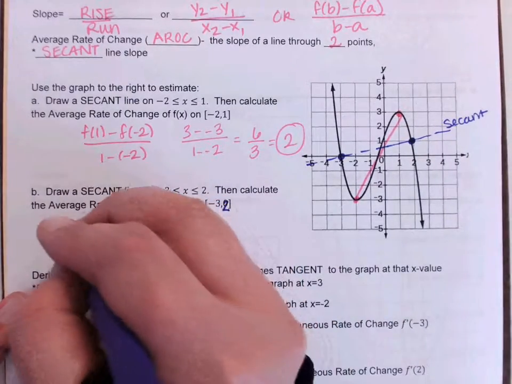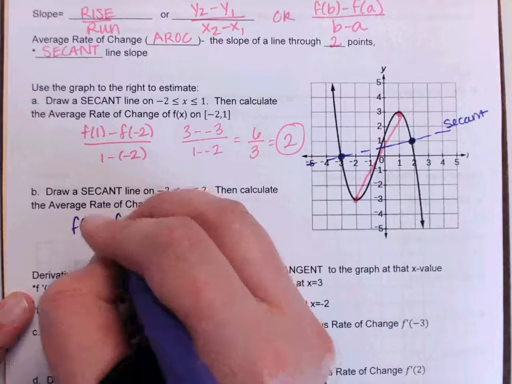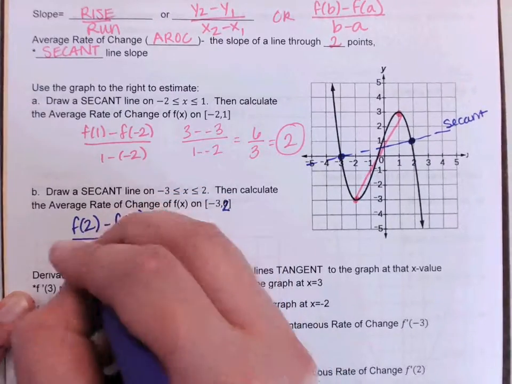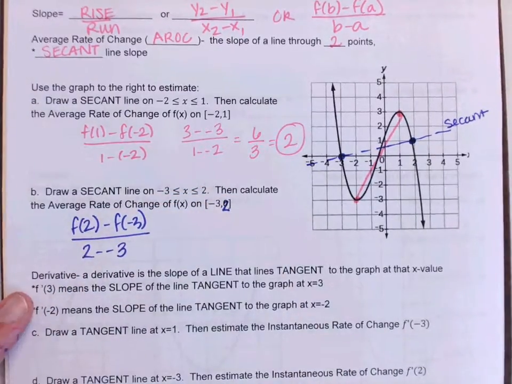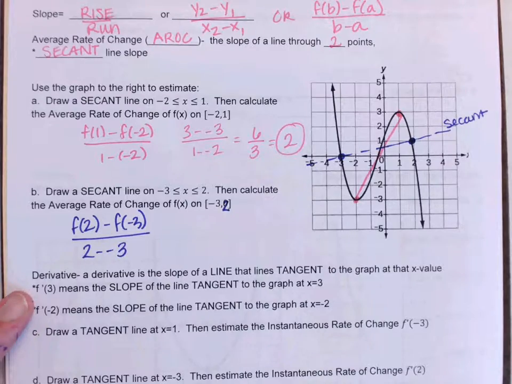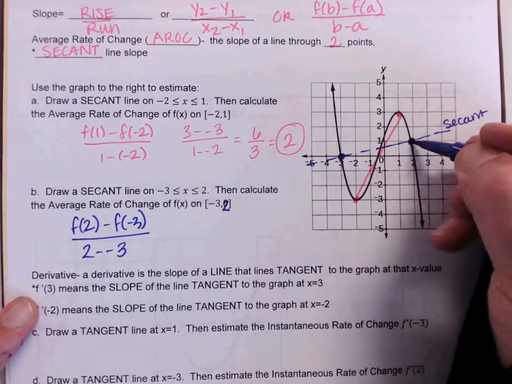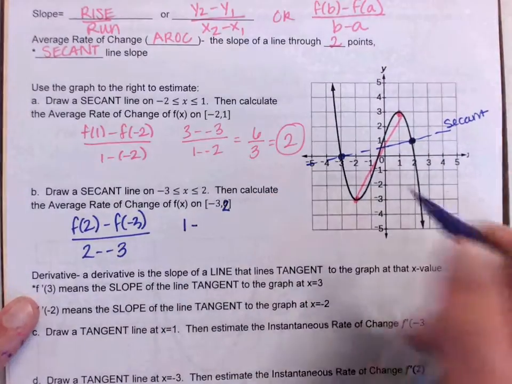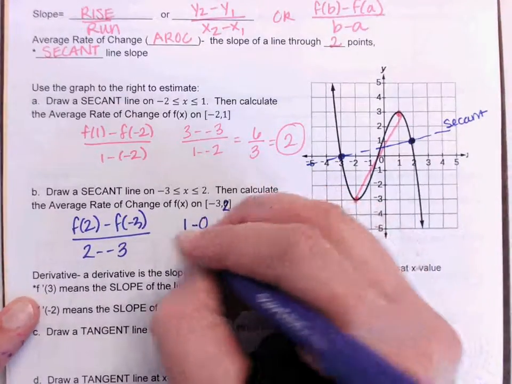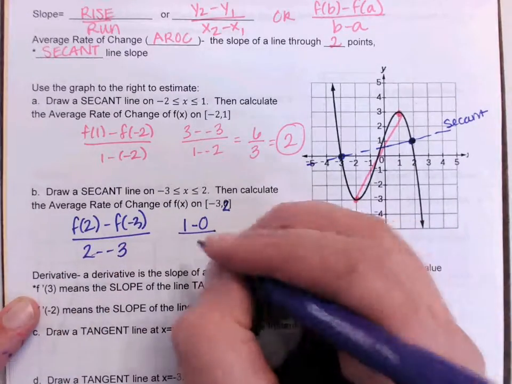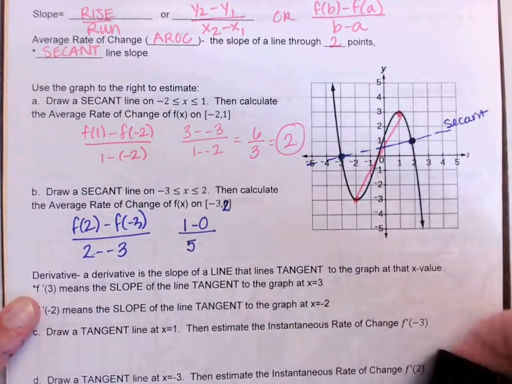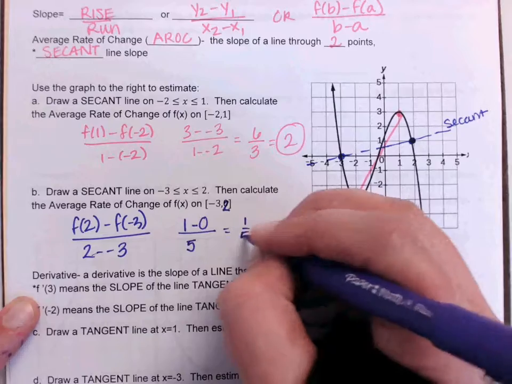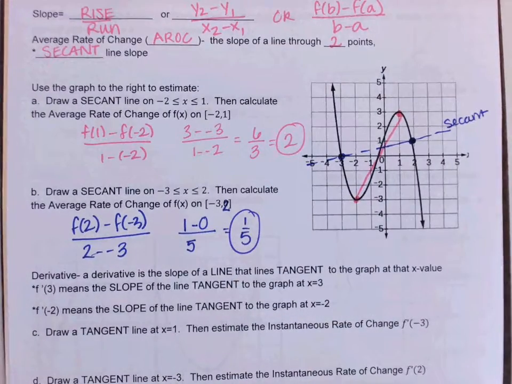So I do f of 2 minus f of -3 over 2 minus -3. Then from there, f of 2 is how high we're estimating? 1. f of -3 is 0. And then 2 minus -3 is really 2 plus 3, which is 5. So your slope is a fifth. We're all good on that?